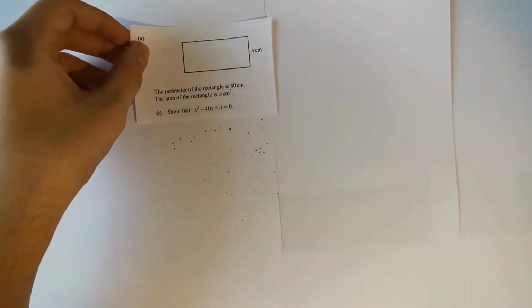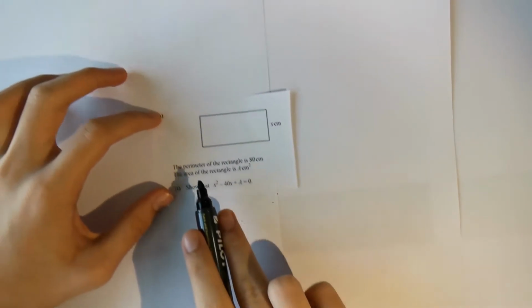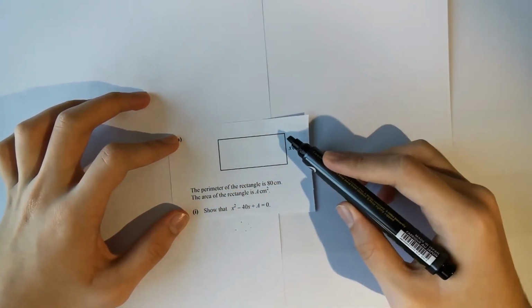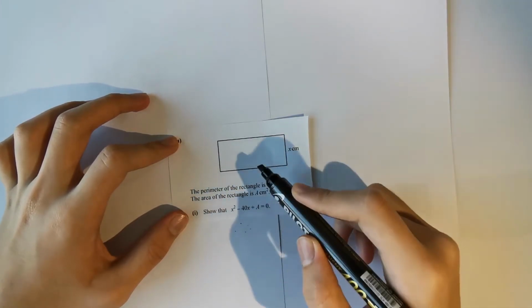Okay, so the next question is this. The perimeter of the rectangle is 80 centimeters. The area of the rectangle is a centimeters squared. Show that x squared minus 40x plus a equals 0. So we know the perimeter of the rectangle is 80. Perimeter is the sum of the lengths of all the sides.